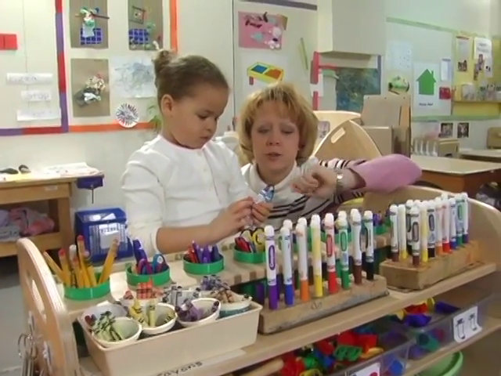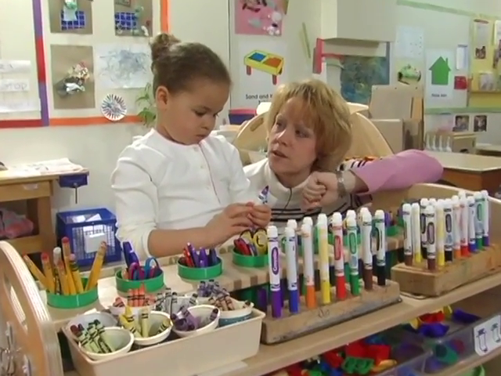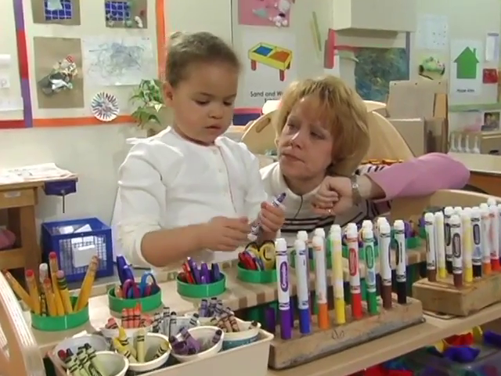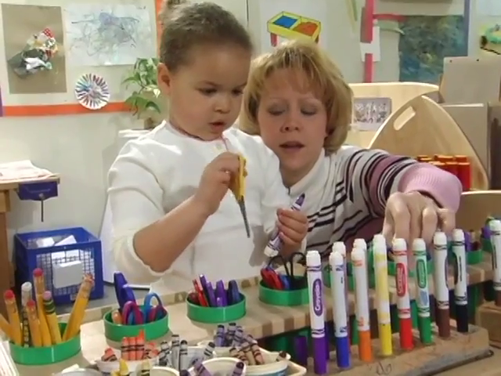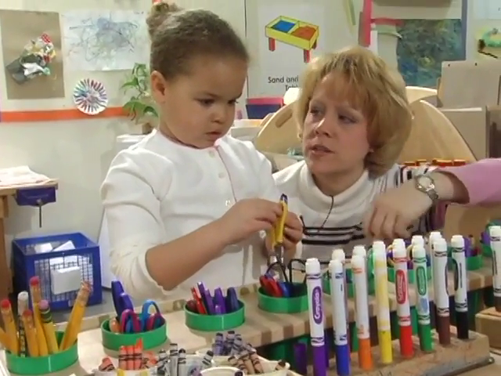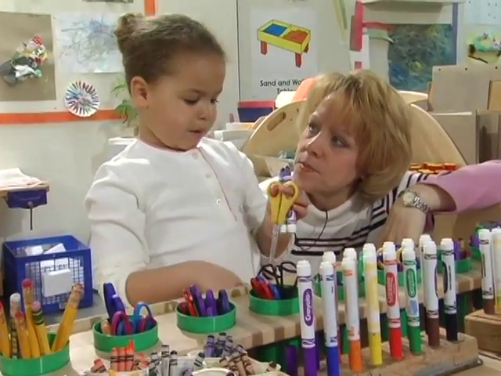So you're going to use the markers. What else are you going to use for your plan? I'm gonna use scissors. Scissors. So you're going to do some cutting. Yeah. Wondering what you're going to cut. I'm gonna cut out paper.